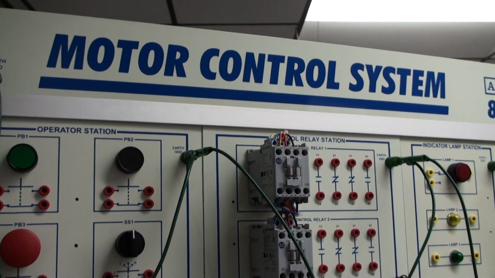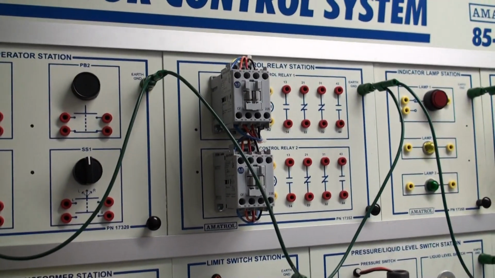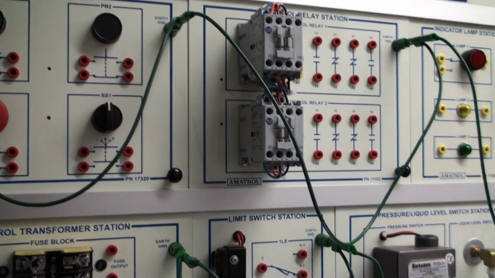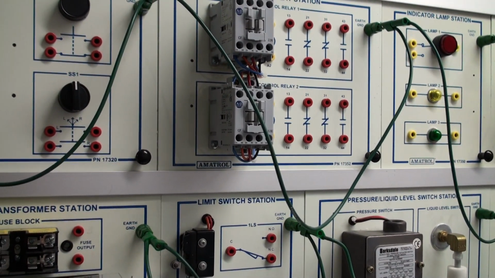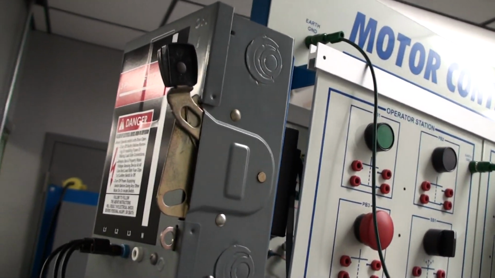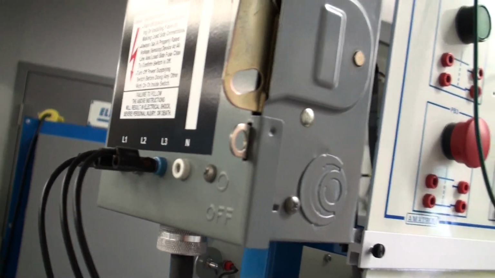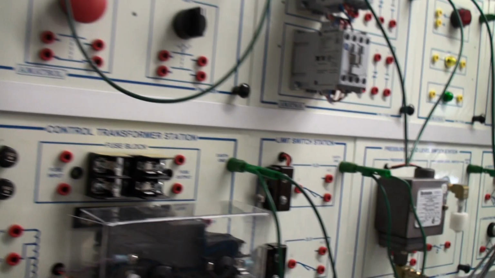Alright, this is the Amatrol motor control system, and I apologize, this camera will not zoom back any further than what it is. Again, I'm trying to show you my equipment, not my camera skills. As I mentioned before, we've got a disconnect right here that disconnects our three-phase power. We are hot. If you look in, you can see L1, L2, L3.